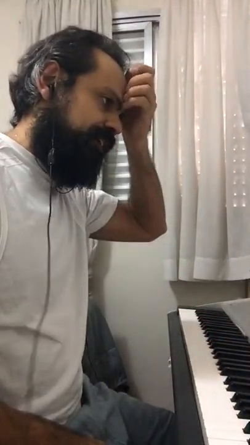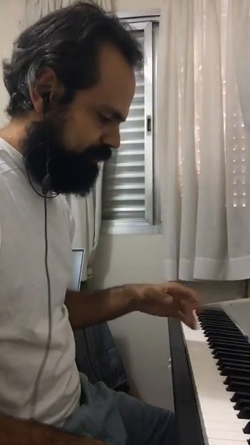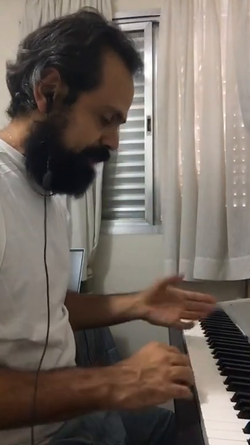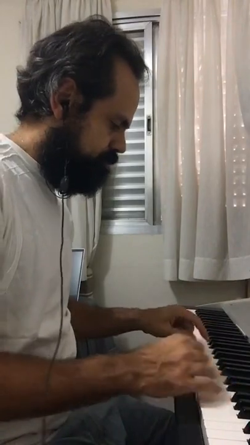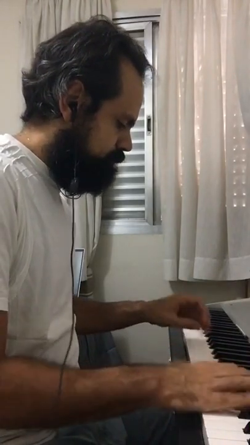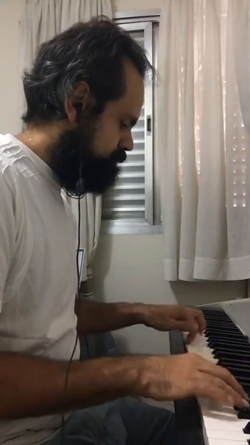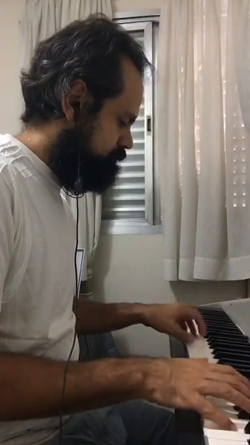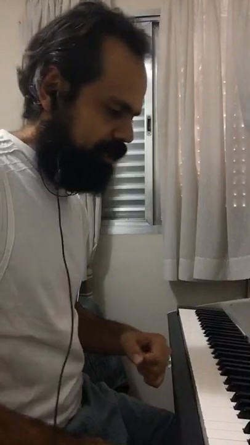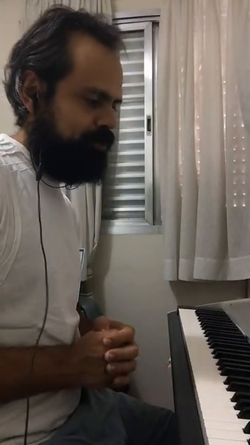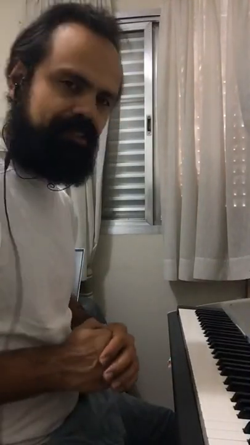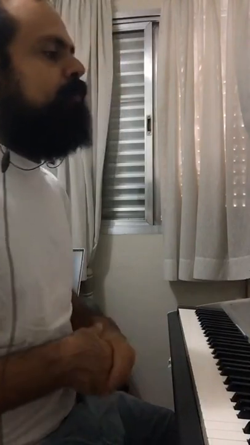Alright, this is Escorregando, that has this in the second part also. And it repeats a lot of notes. Okay, we can use this in improvisation and it sounds very interesting.